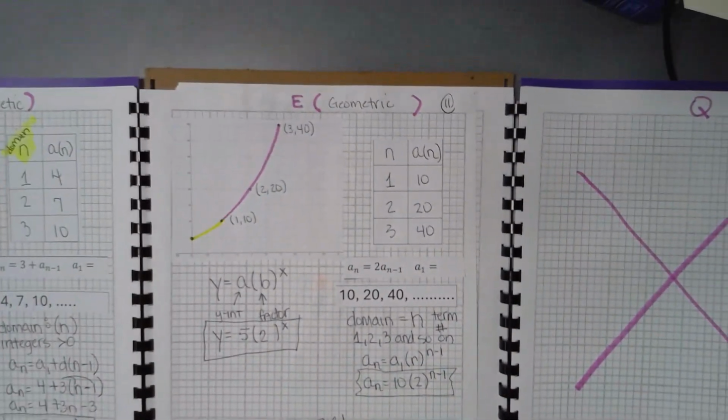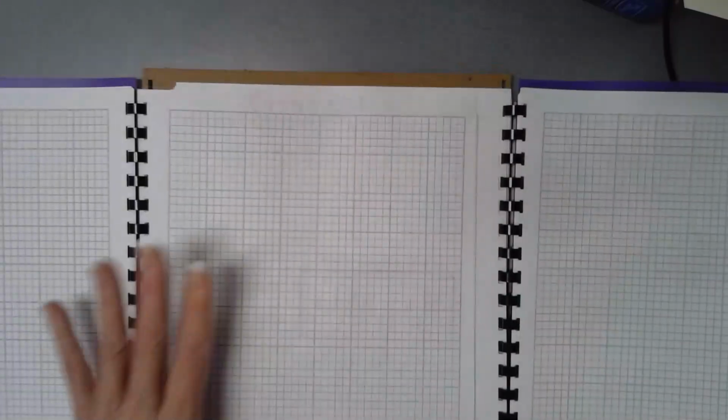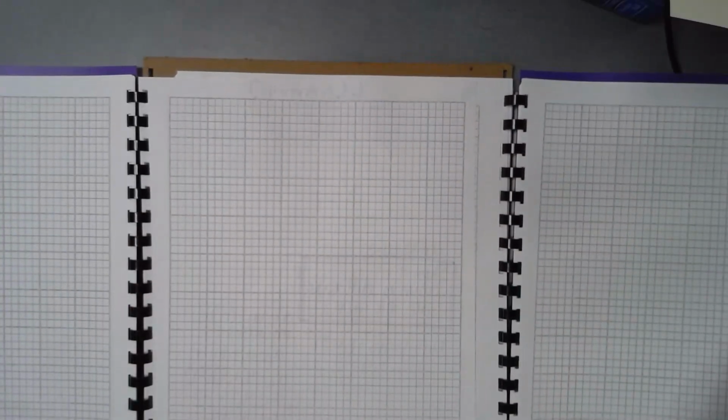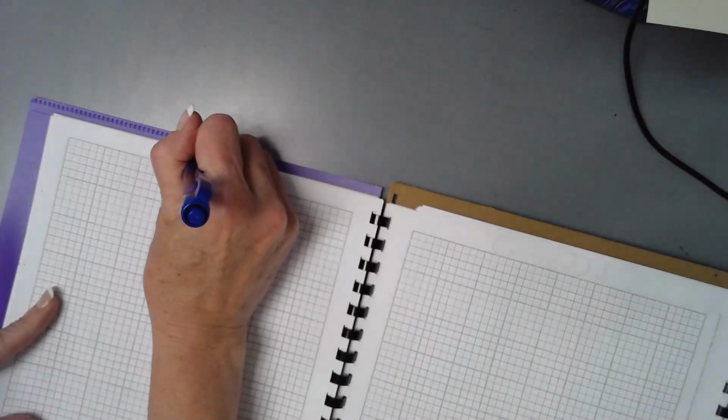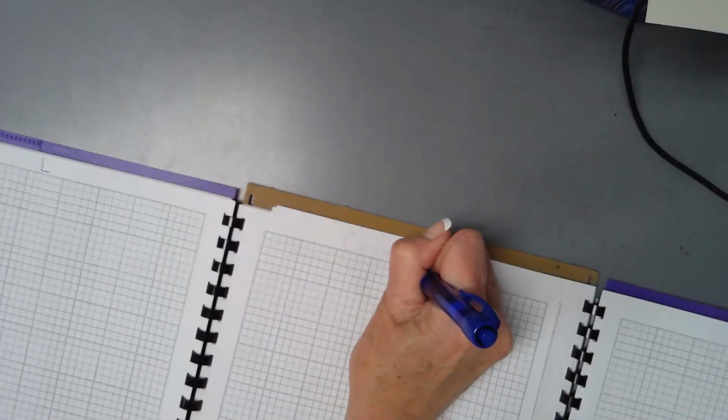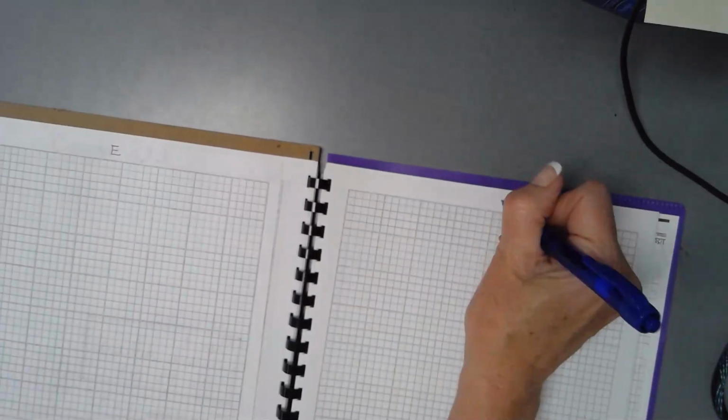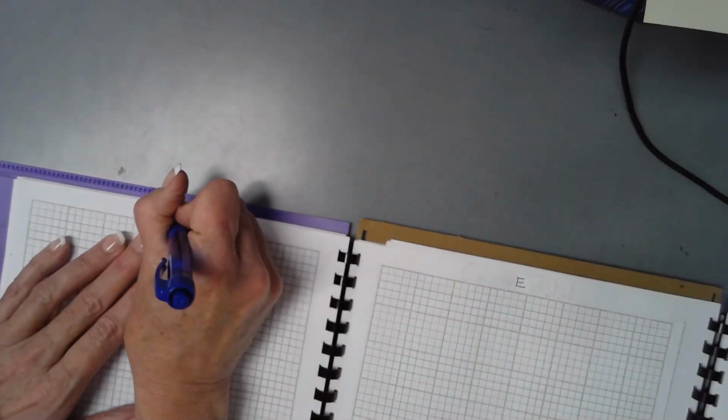Okay, so we should have linear, exponential, and quadratic. And if you would, right here, you can do it in all of them.